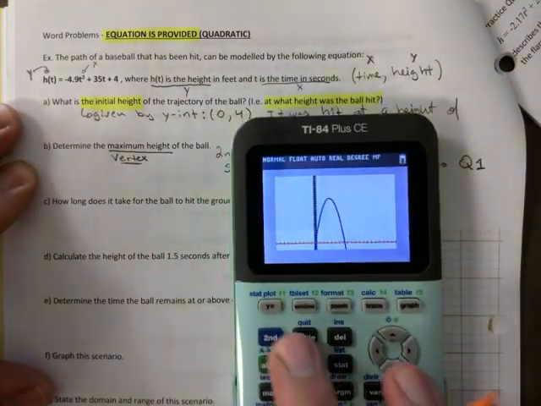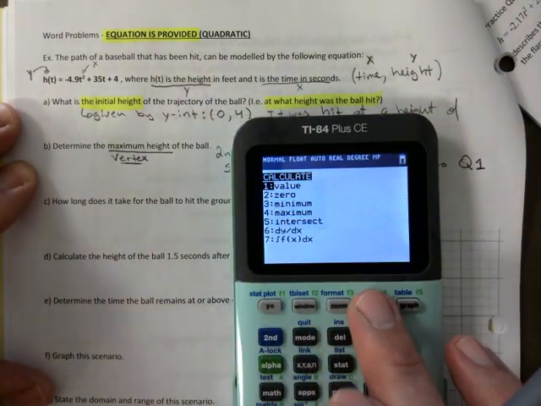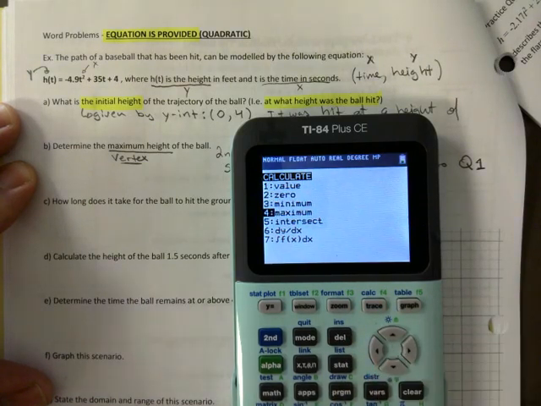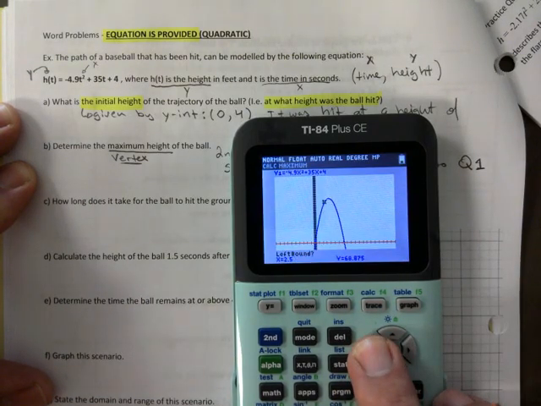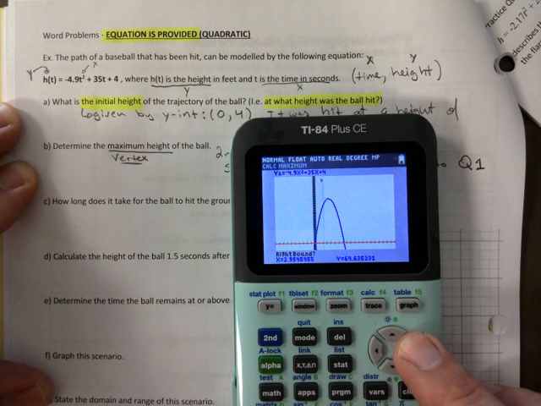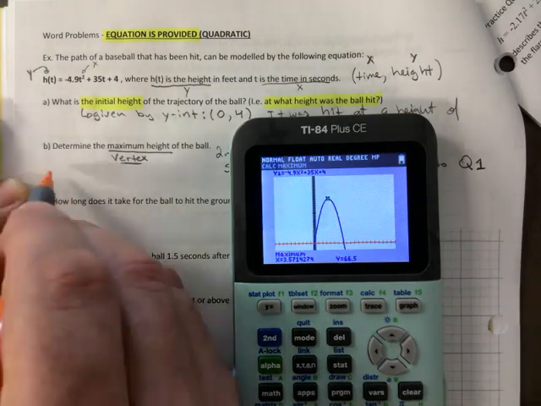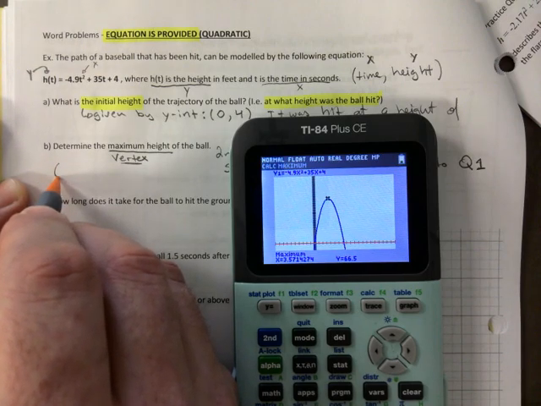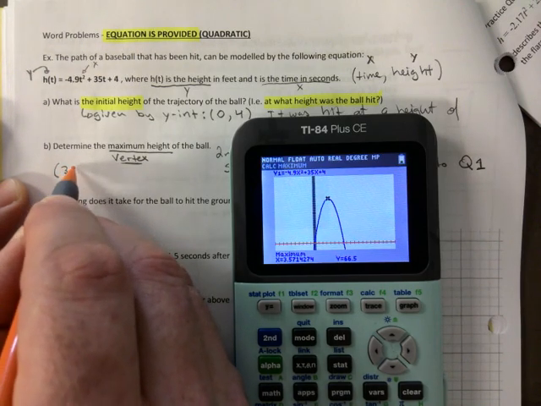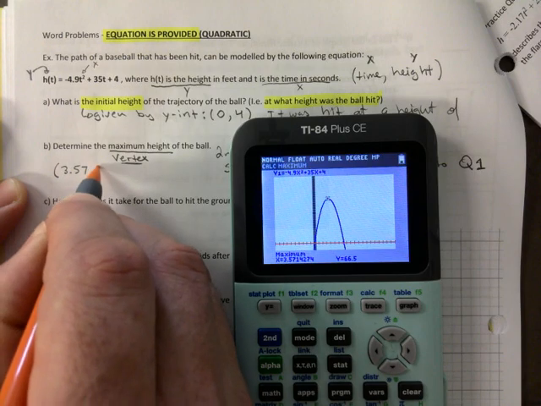So let's find the vertex now. Second, trace, maximum. Go to the left of it. Go to the right of it. And there it is. So I'm going to state my vertex here. 3.57, 66.5.